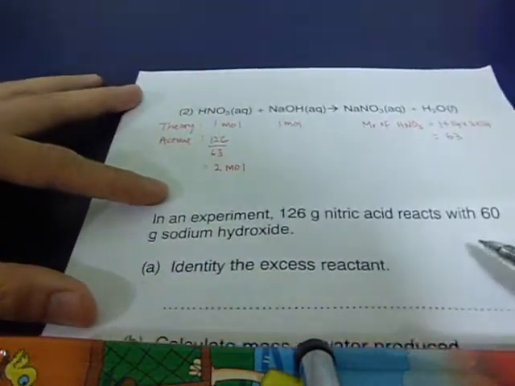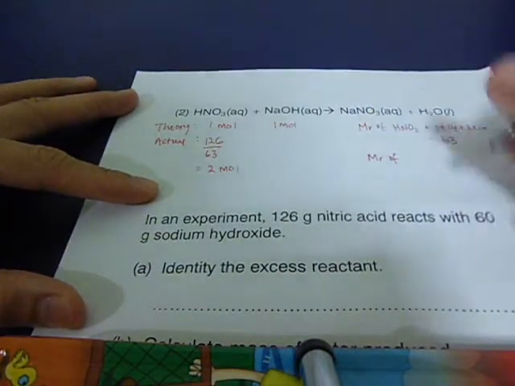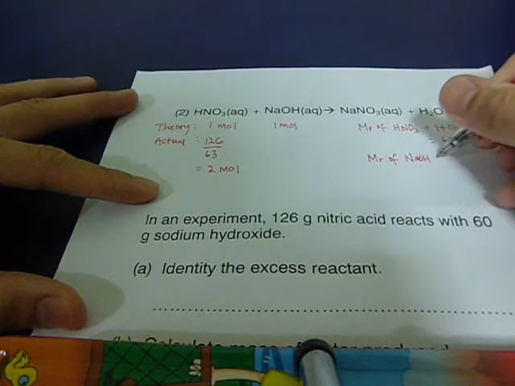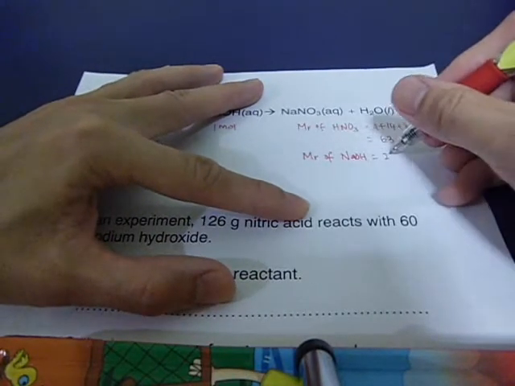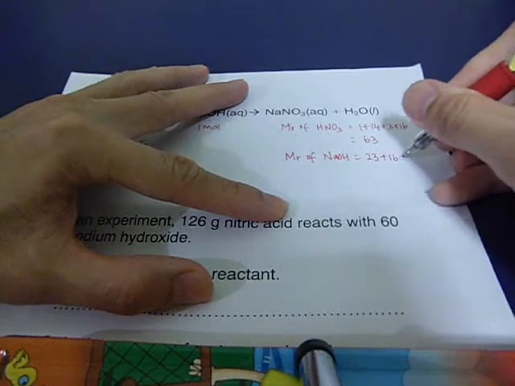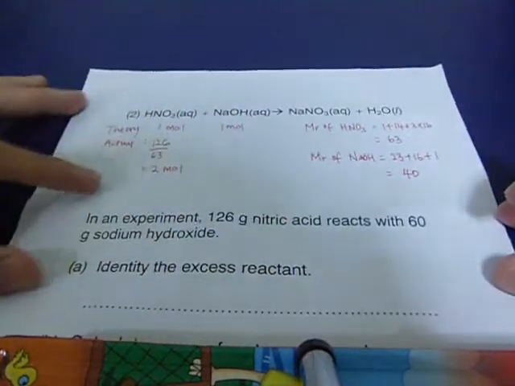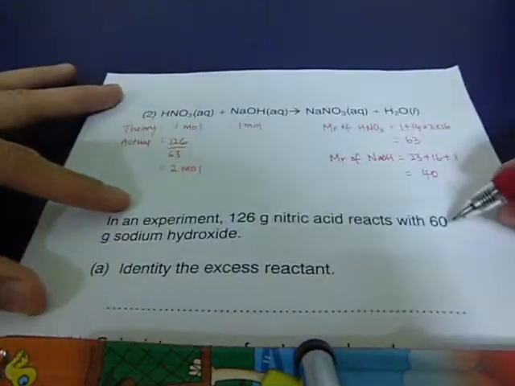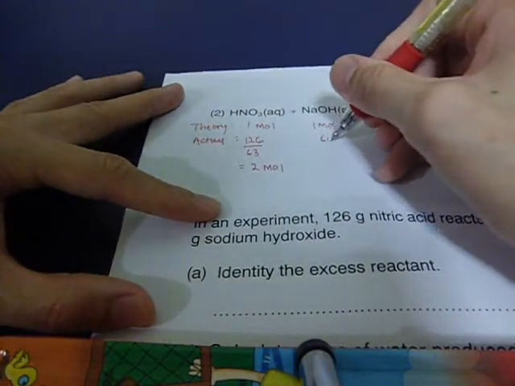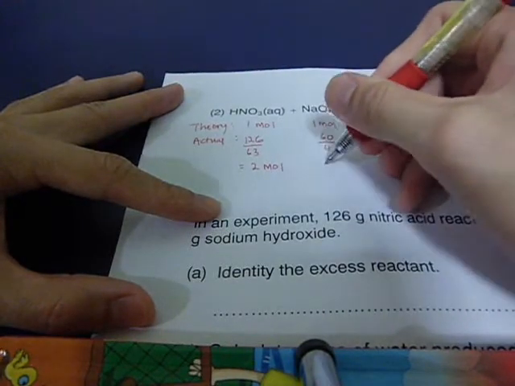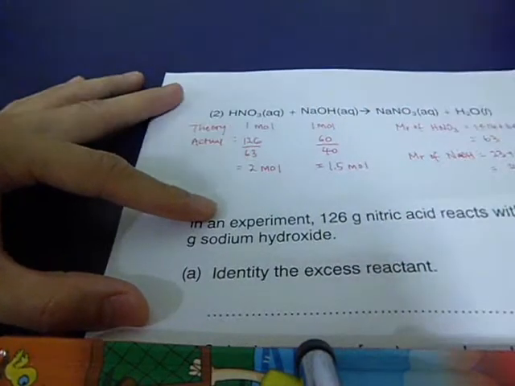How about for sodium hydroxide? Sodium hydroxide is 60 gram. Same thing, you have to find out the MR for sodium hydroxide. What is the AR for sodium? 23. AR for oxygen 16. AR for hydrogen 1. And this will give you 40. Likewise, the 60 gram here, mass divided by the MR gives you the number of mole. So 60 divided by 40, and that would give you 1.5 mole.